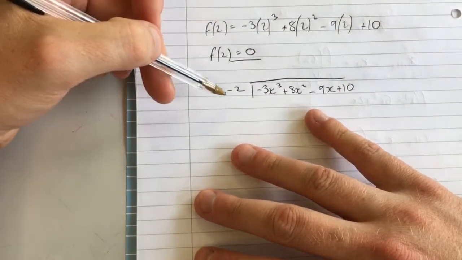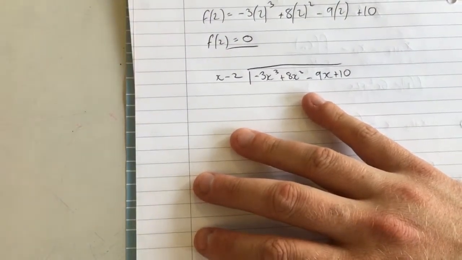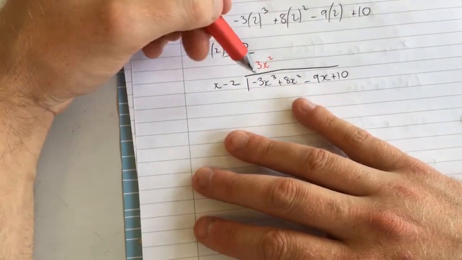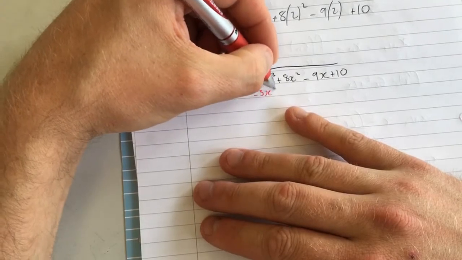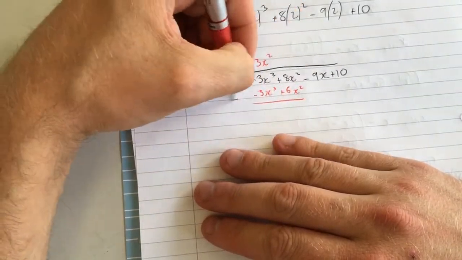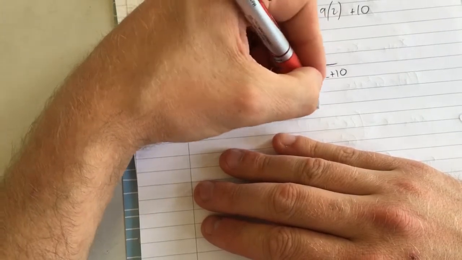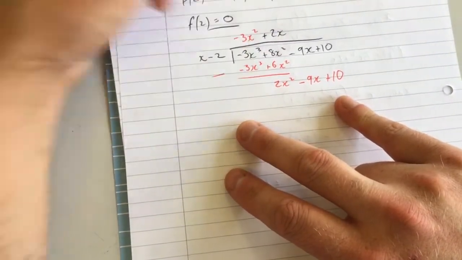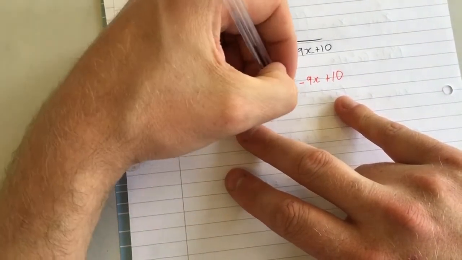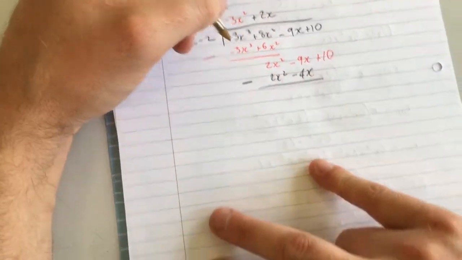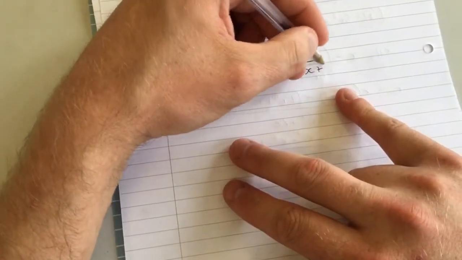So factor theorem is going to be the opposite, so x minus 2 there. So we're going to do some long division, so minus 3x squared on top. Subtract these to get 2x squared. Then start again. And subtract, so you get minus 5x plus 10.